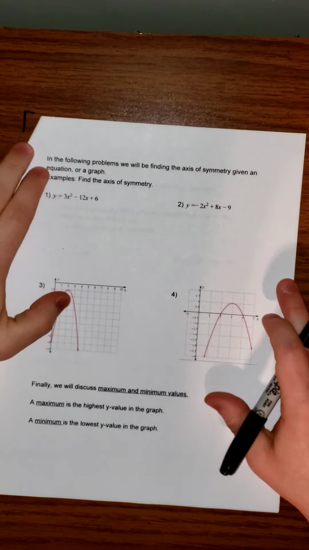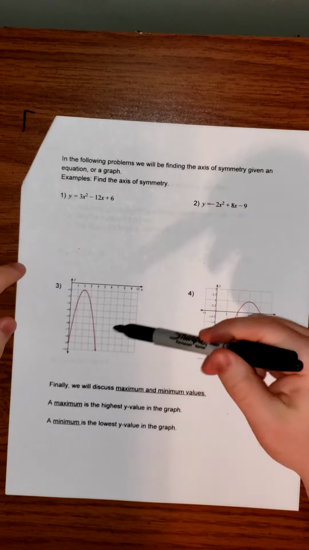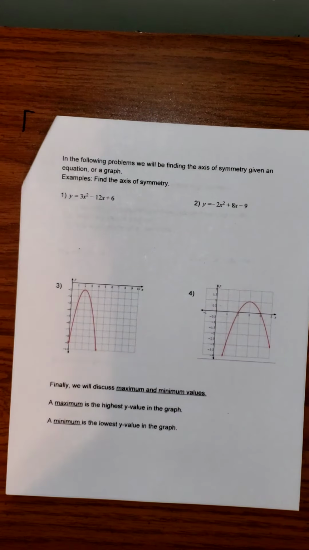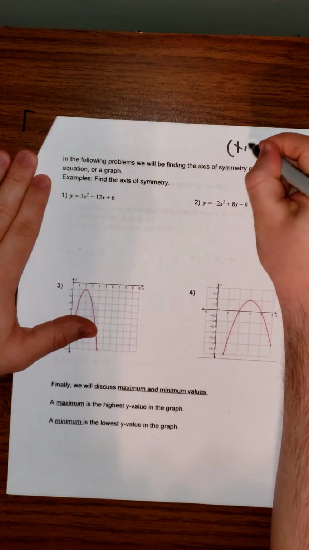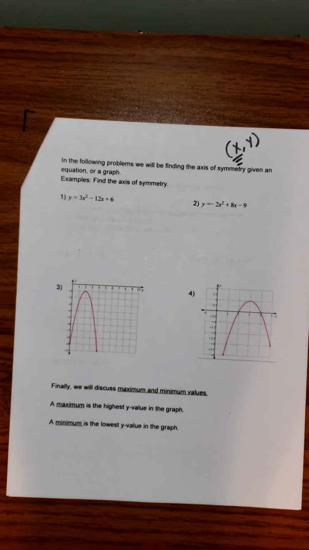All right, so what we're going to do, we're going to do 2 examples where we work through equations finding the axis of symmetry, and then we're going to work through 2 examples where we just look at the graph and find the axis of symmetry that way. Okay, so remember, step 1 was basically we want to find the vertex, or we could be smart and just find the x portion of the vertex, because I only care about this coordinate. I only care about the x. I don't care about the y, so I don't need to find it.